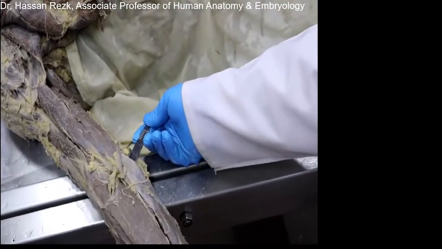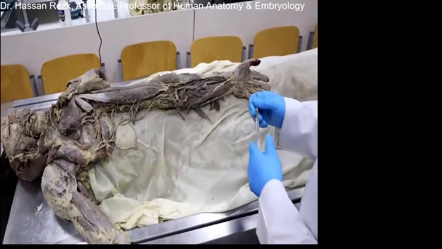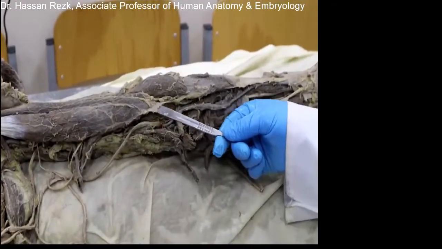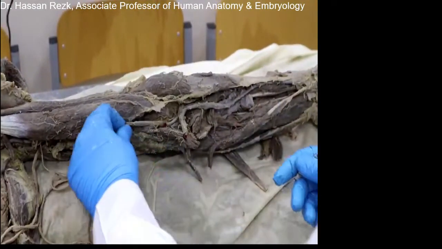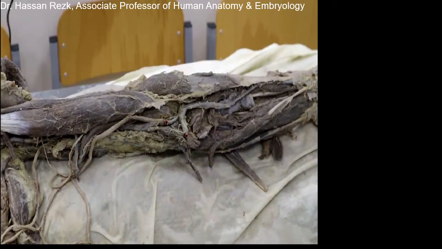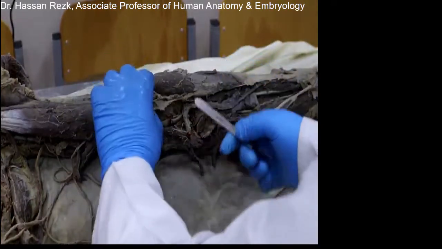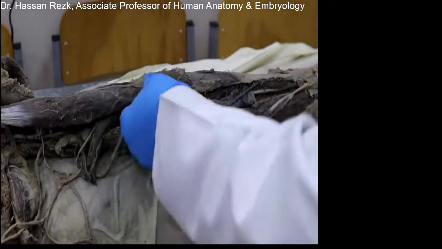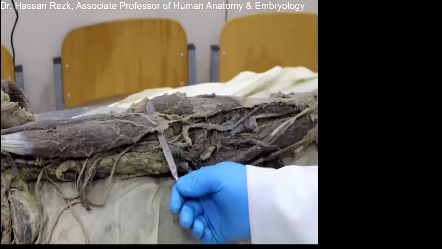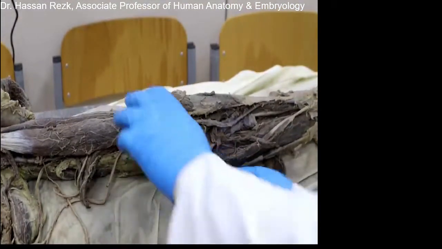So let me shift. Here in this model, the bicipital aponeurosis is partially removed. So what are the contents of the cubital fossa? Here first we have this tendon.